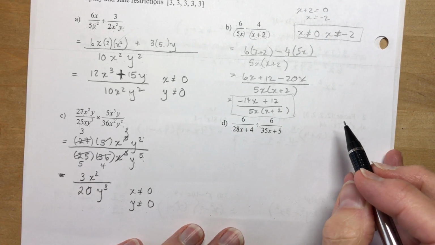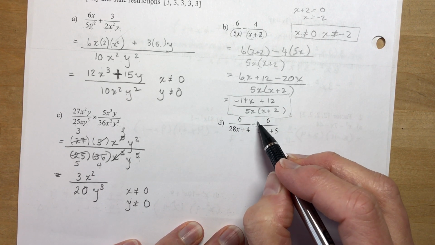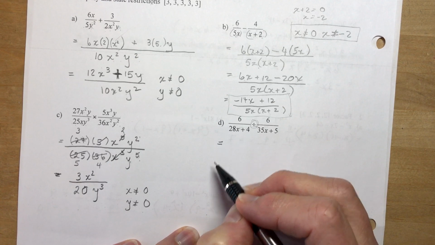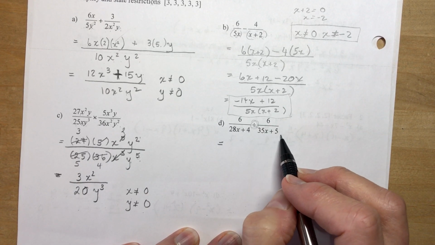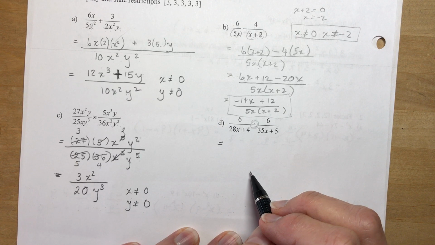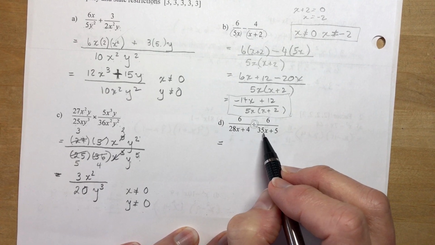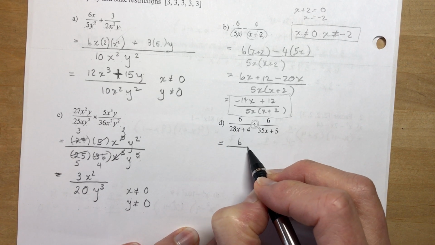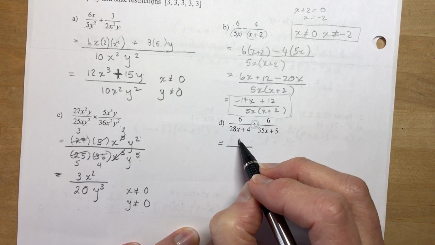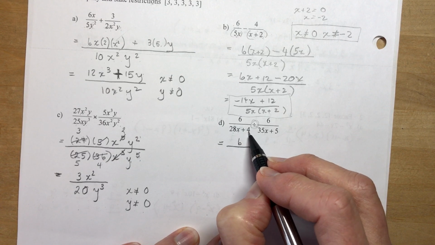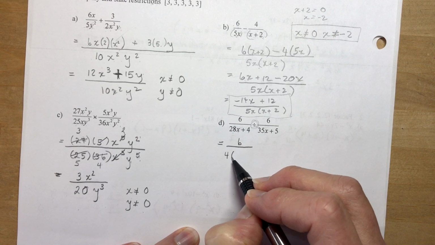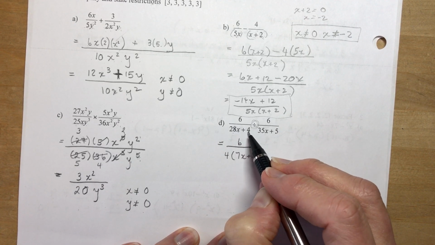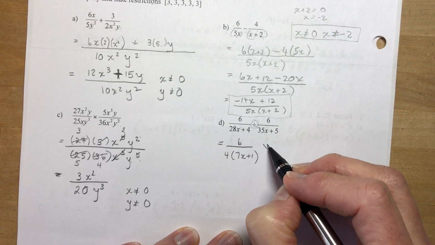Okay, letter D here. I'm dividing. Okay, always check this sign. Make sure you know what you're doing. So when I divide, I'm going to invert and multiply. So I'm going to write it up like this. And I'm also going to do some factoring while I do it. So 28x plus 4, I can take out a 4, and that would give me 7x plus 1, right? 7x plus 1. I'm going to write multiplies.